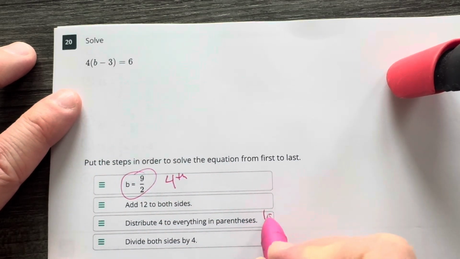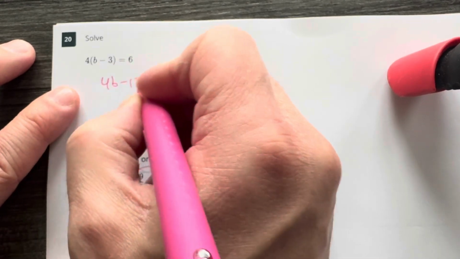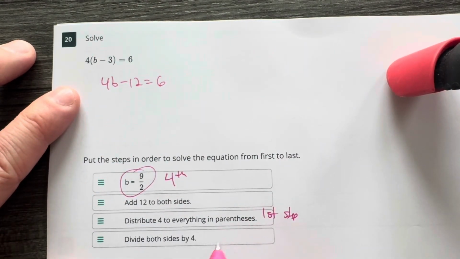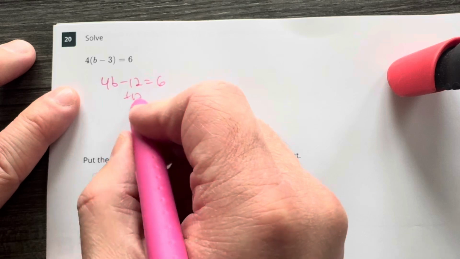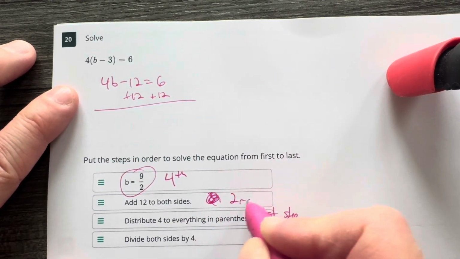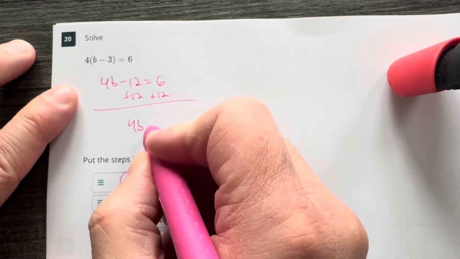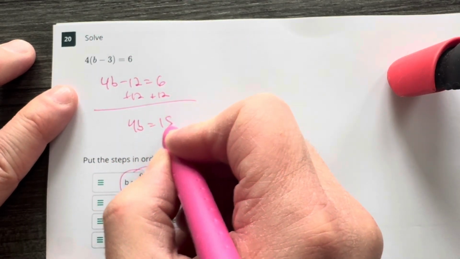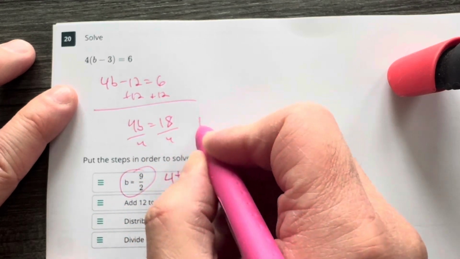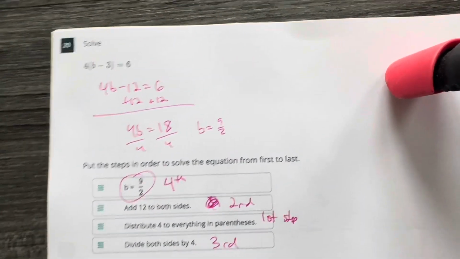Okay. And if we do that, we have 4b minus 12 equals 6. Okay. Then we want to add 12 to both sides, which is the third step, or second step. And then clearly, this step has to be third, because once I do that, I have 4b equals 18, and I would divide by 4 on both sides, and b is 9 over 2, okay? So you're going to have to reorder those steps, okay?